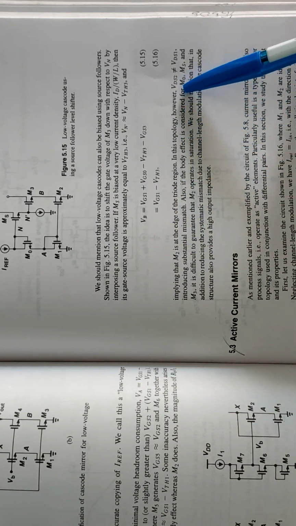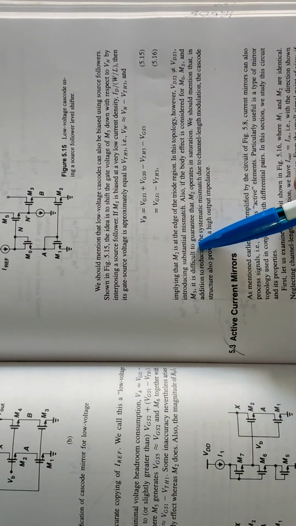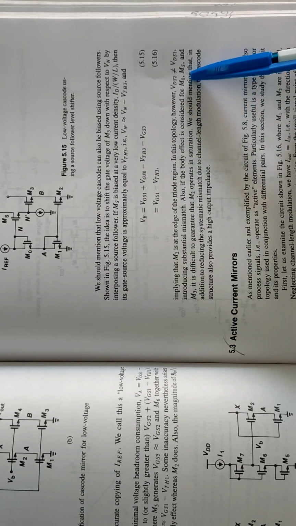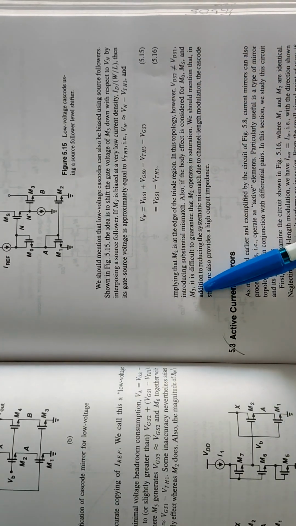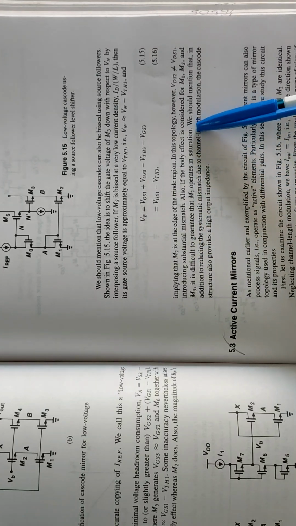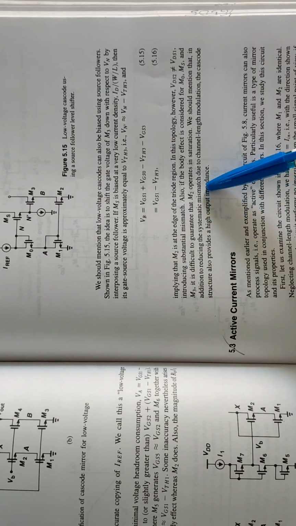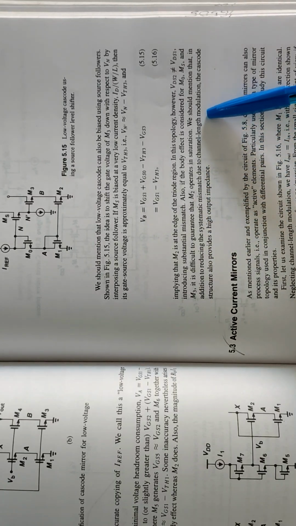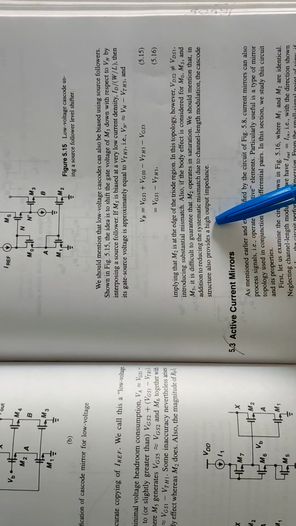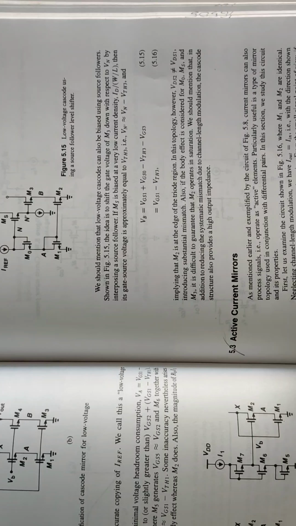In this topology, however, VDS2 is not equal to VDS1, introducing substantial mismatch. Also, if the body effect is considered for M0, MS and M3, it is difficult to guarantee that M2 operates in saturation. We should mention that in addition to reducing the systematic mismatch due to channel length modulation, the cascode structure also provides a high output impedance.